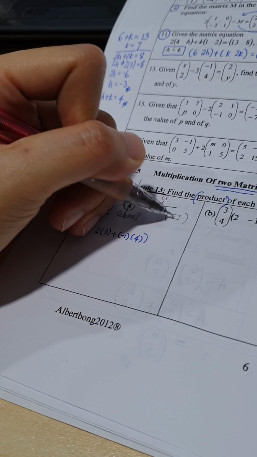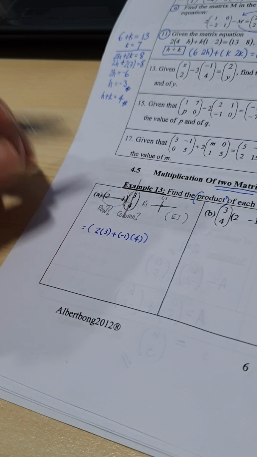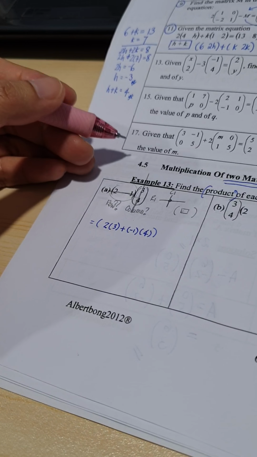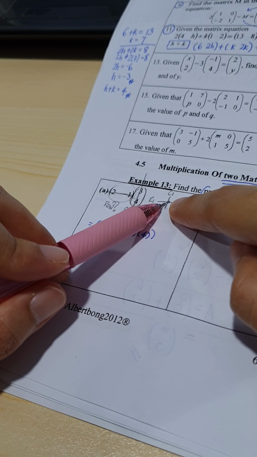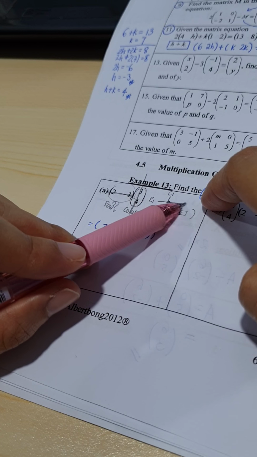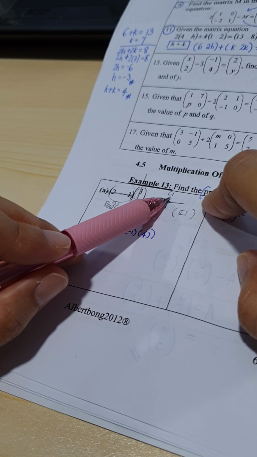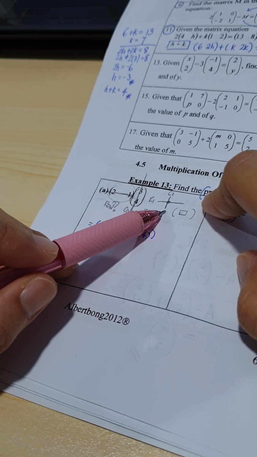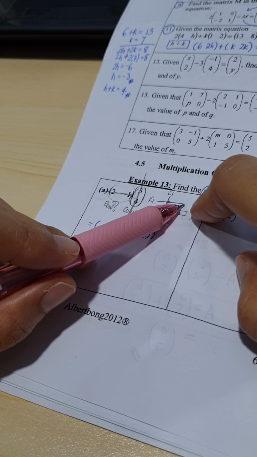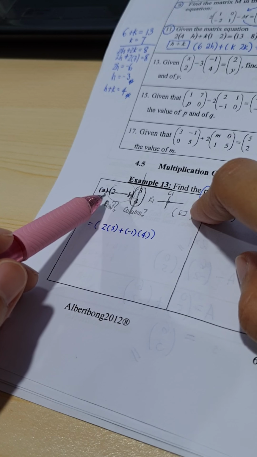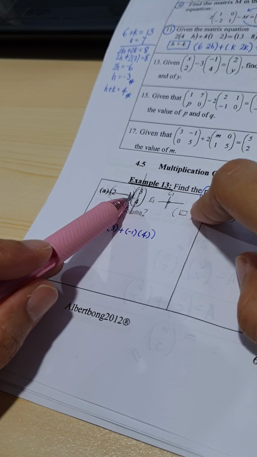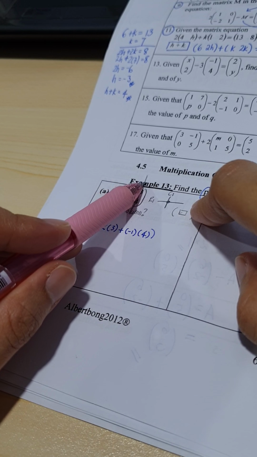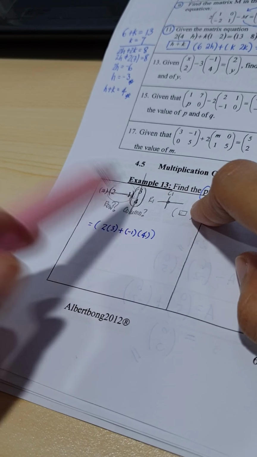How to find out the answer? Must listen carefully. To find this answer here, the little dot, you must take your row 1, multiply with column 1. Here, row 1 is 2 and -1, multiply with column 1, which is 3 and 4.